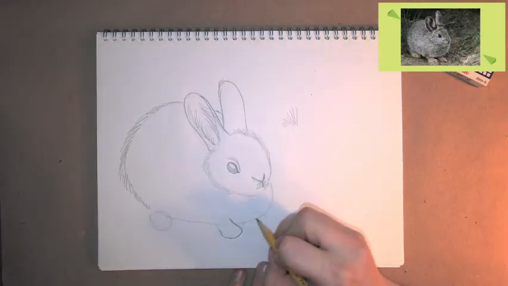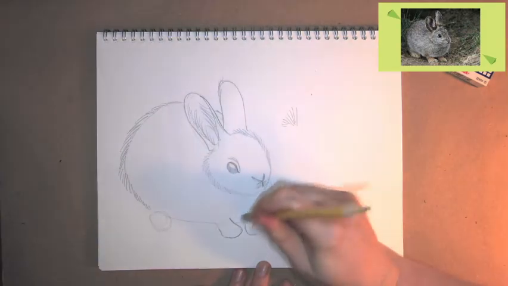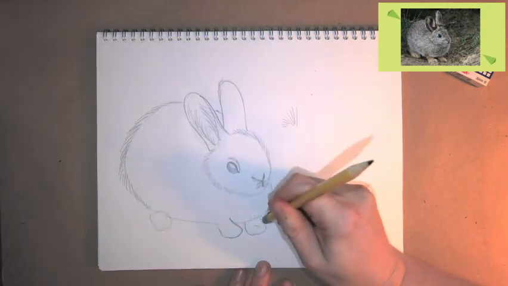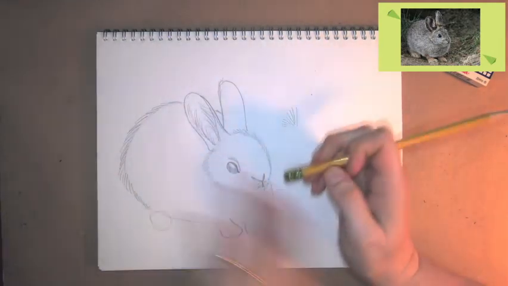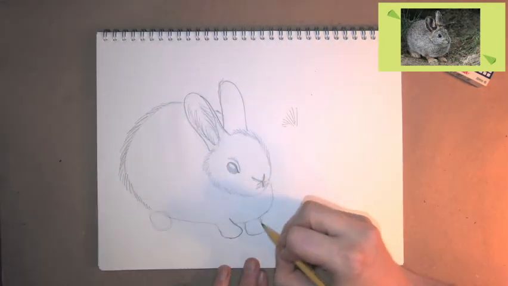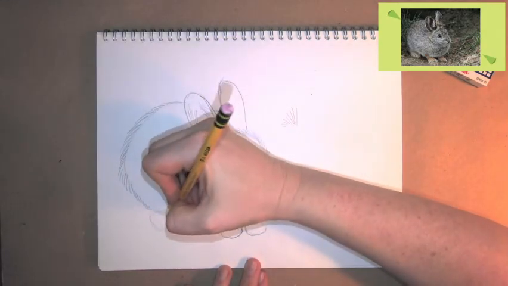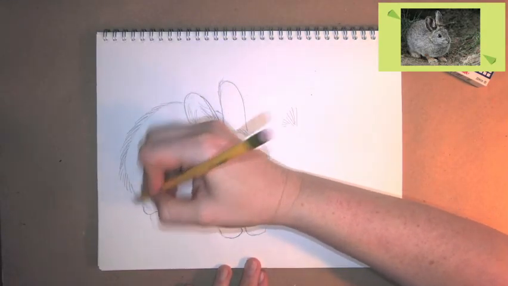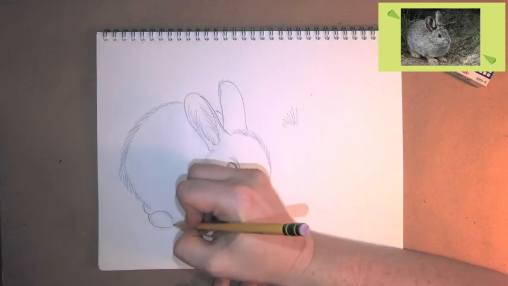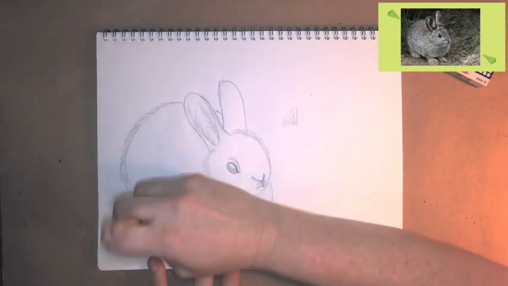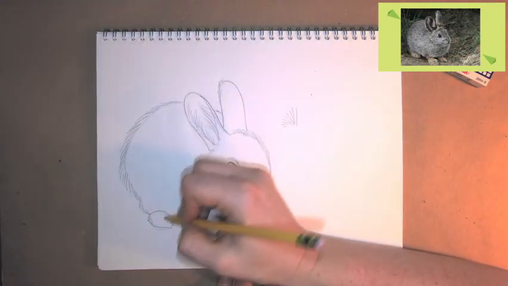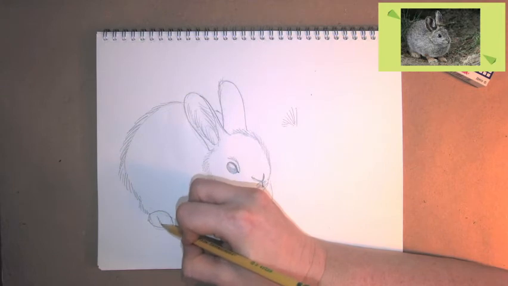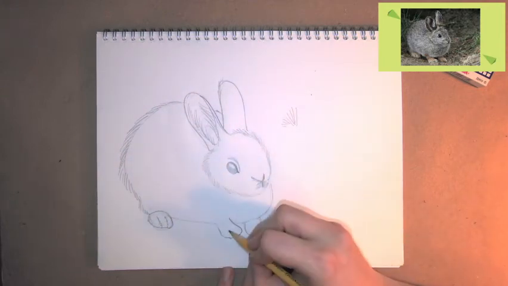And you can't see, his foot comes around from the back, so he's got a little bit, and then we've got this leg back here, which kind of comes back, and so now I've got his fuzzy toes to work on.